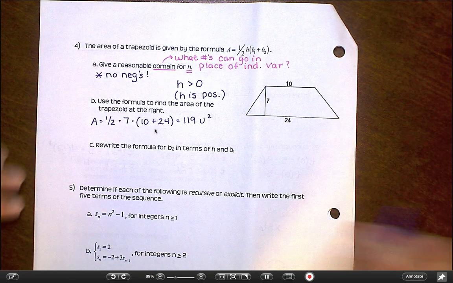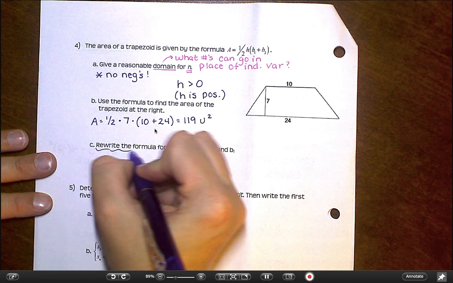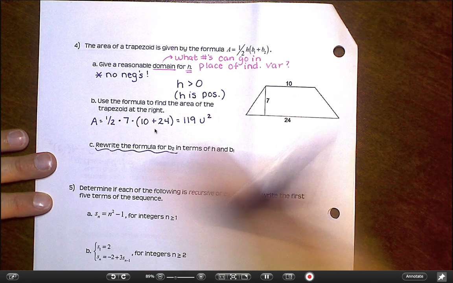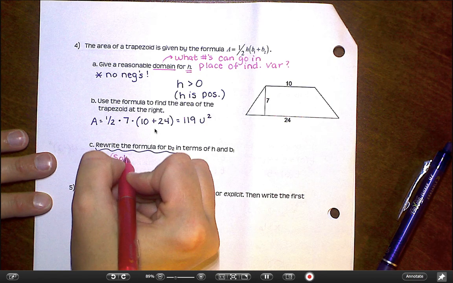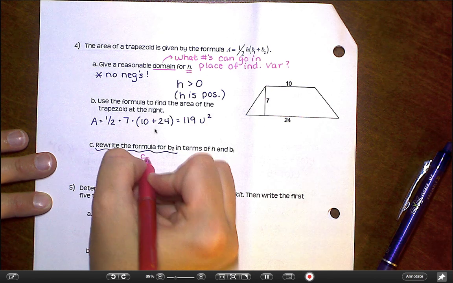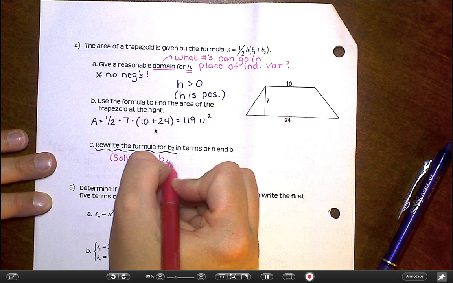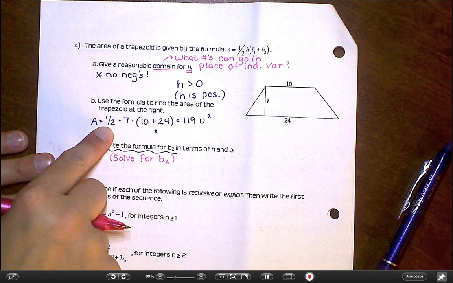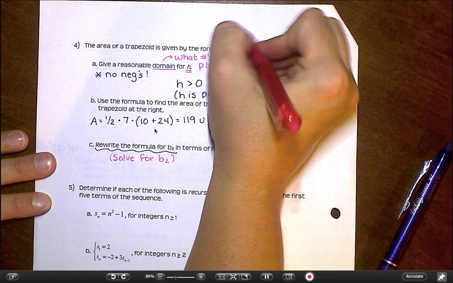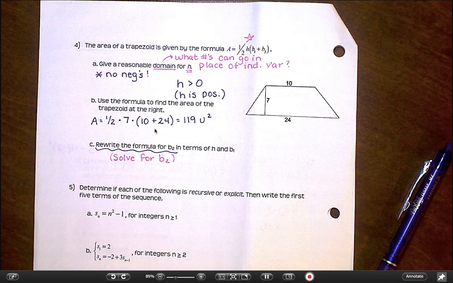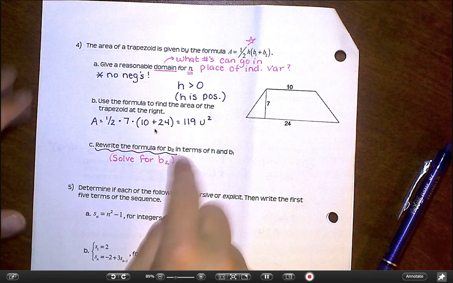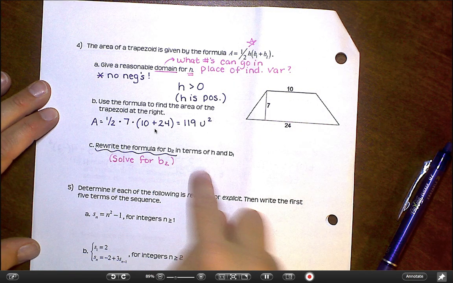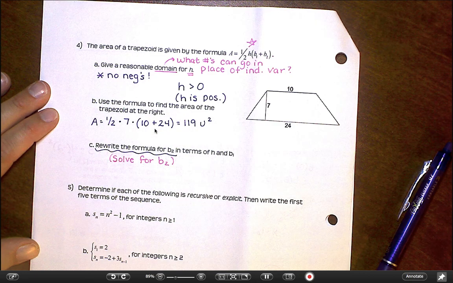Rewrite the formula for B2. This wording here is the same thing as me coming along and saying solve for B2, meaning get it by itself in the formula. So again, I'm not looking at this question specifically. I'm looking back up here at the formula. Get B2 by itself. This whole thing about in terms of H and B1, that just means that your answer is going to be B2 equals blah, blah, blah, but something that includes H and B1.